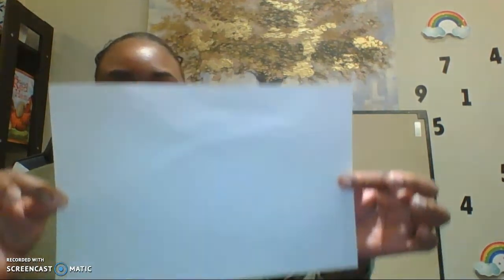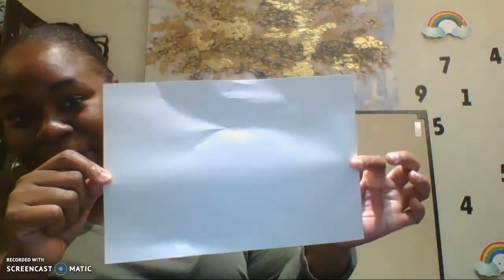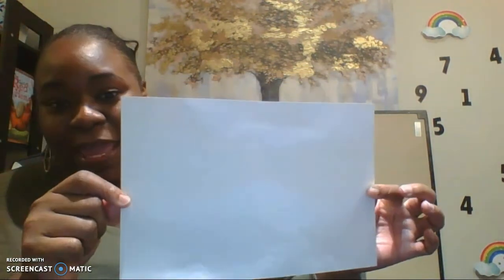But I'm going to show you how to do it with something that everybody has in their house. It's very, very simple, okay? And you want to know what it is? Okay, here it is. It's a piece of paper. We are going to measure today using a piece of paper, okay?